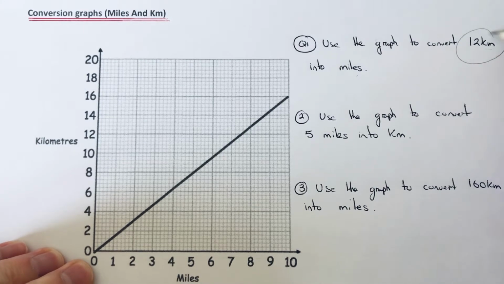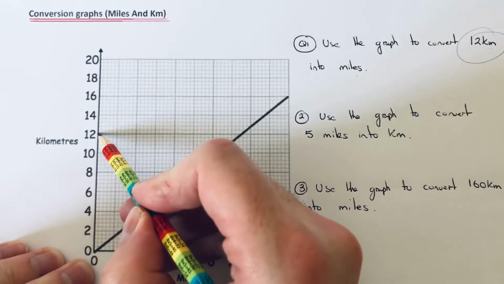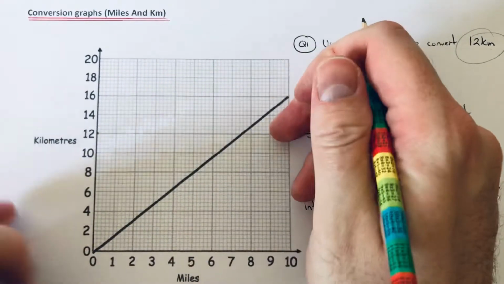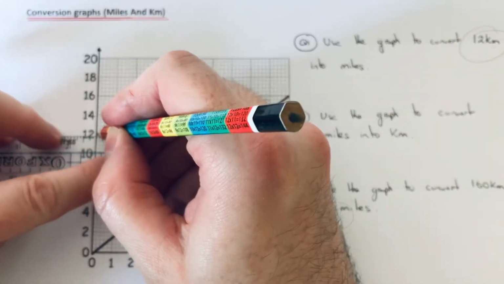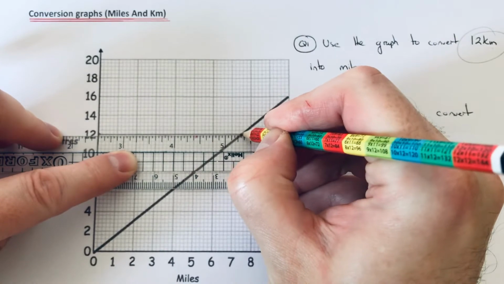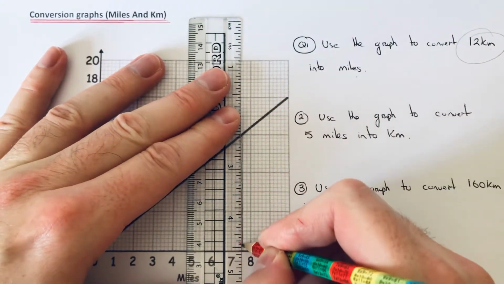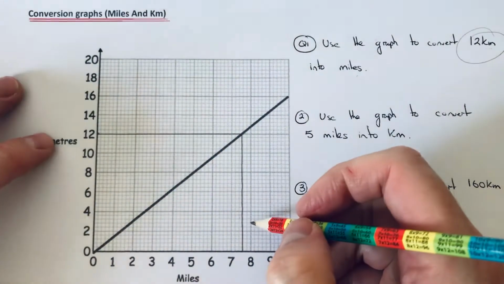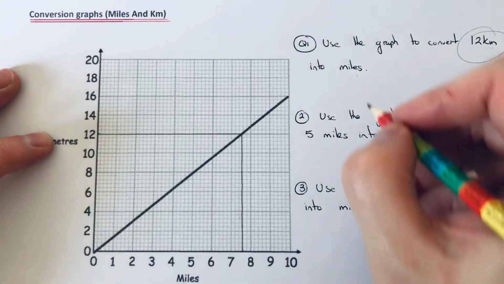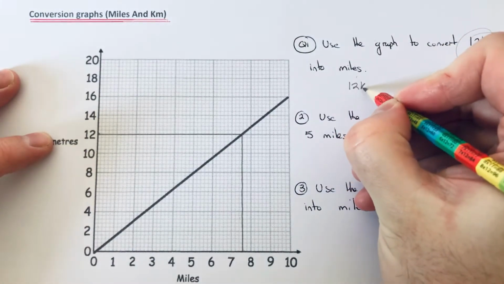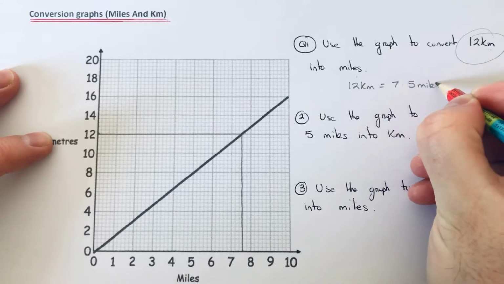So we need to go to our kilometre scale, which is on the y-axis. So there is 12. So if we do a line going across, and a line going down. So it looks like it is halfway between the 7 and the 8. So 12 kilometres will be 7.5 miles.